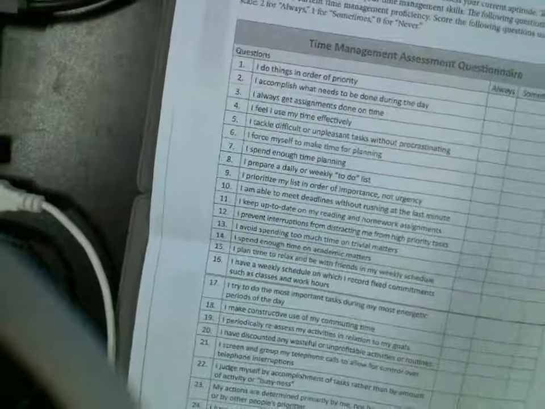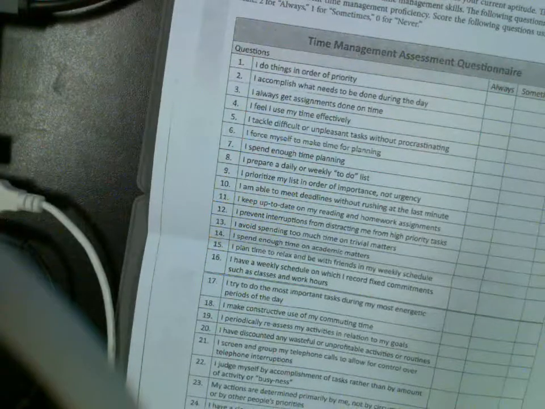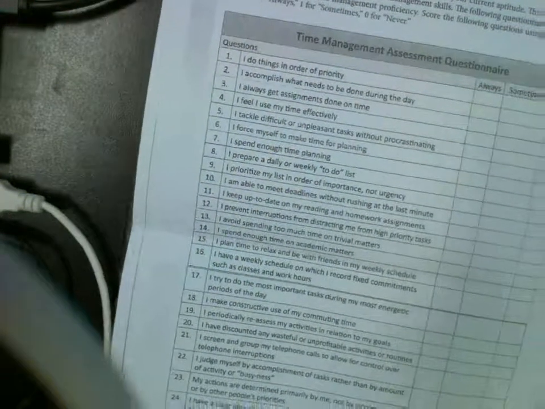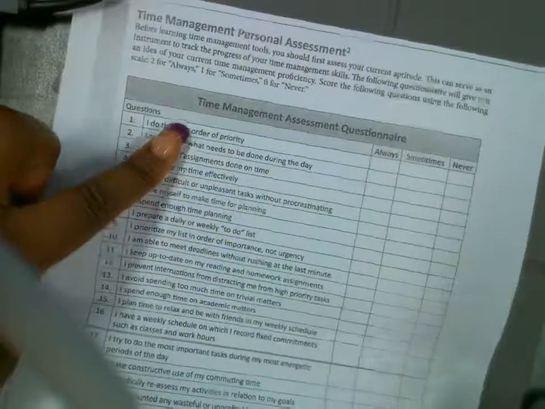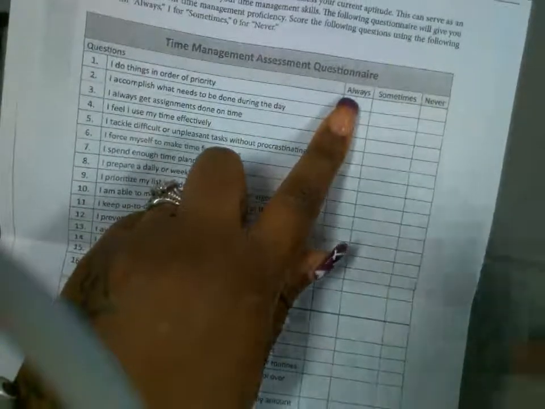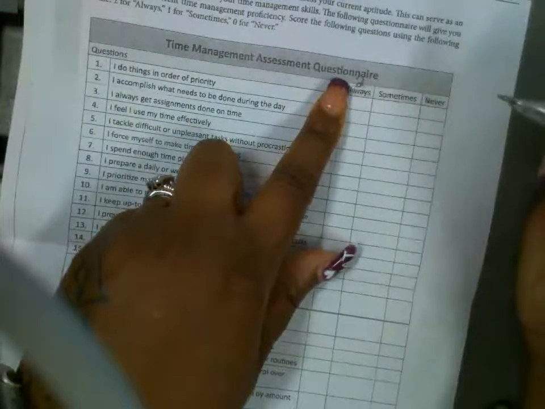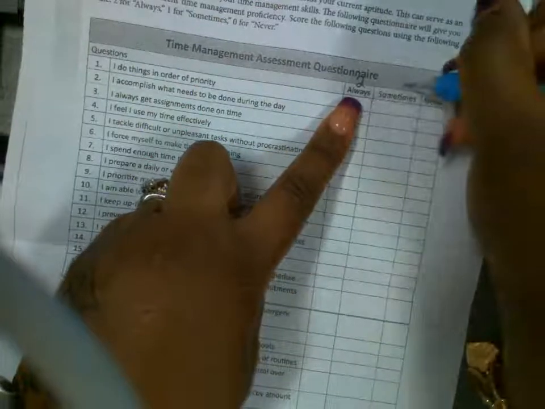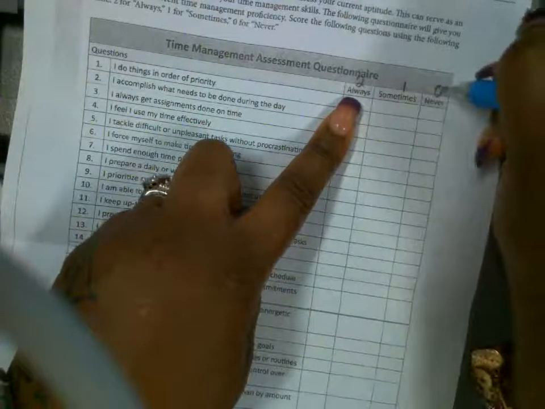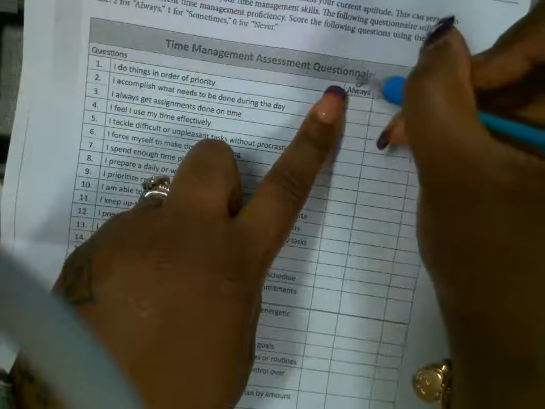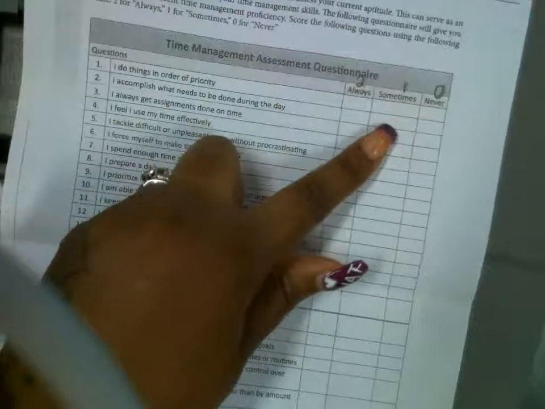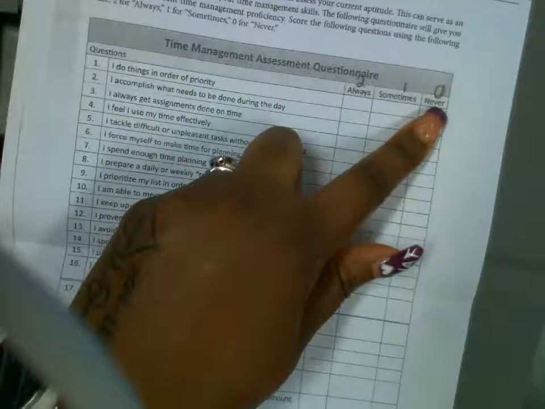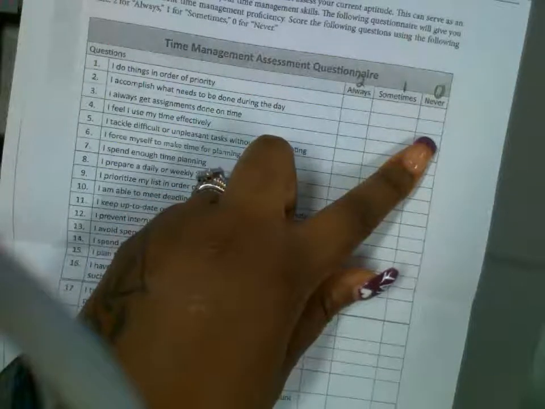Okay. All right, I'm going to explain this sheet, and then you're going to be able to do this on your own. All right, here, you're going to read through all 25 statements, and you're going to put a 2 for always, a 1 for sometimes, and a 0 for never. Don't put checks. So 2, this is you all the time. 1, this is sometimes you, and 0, this is never you. Okay?